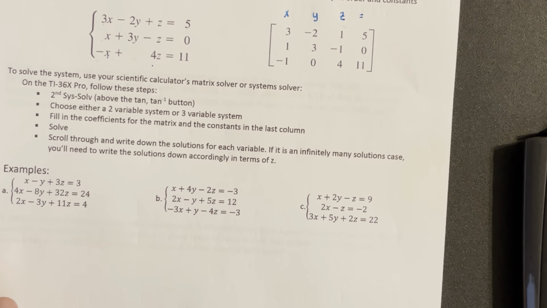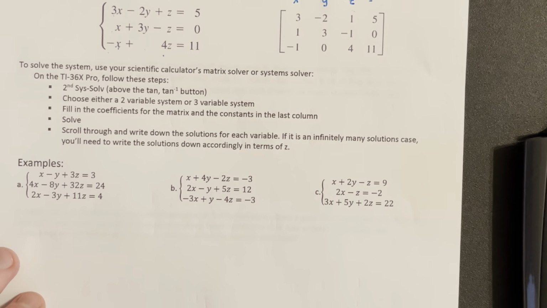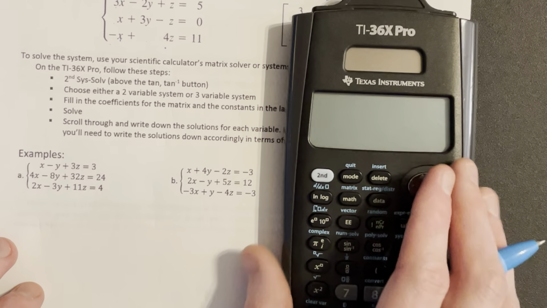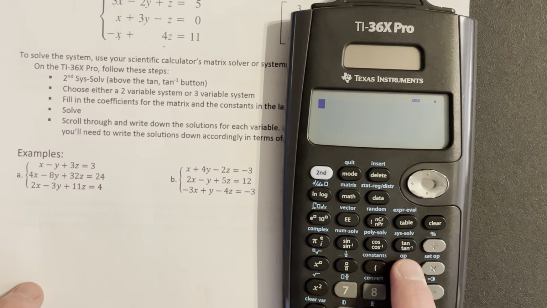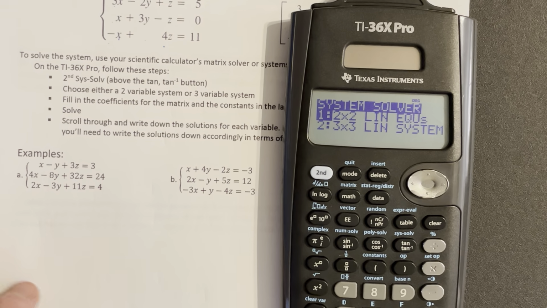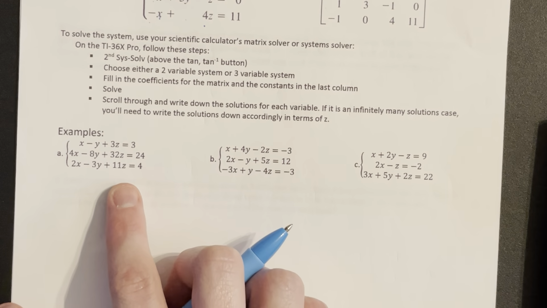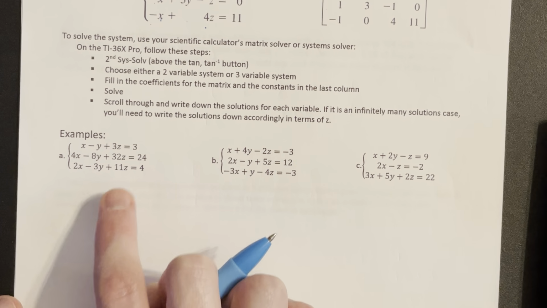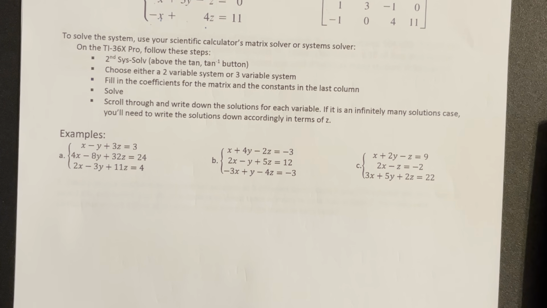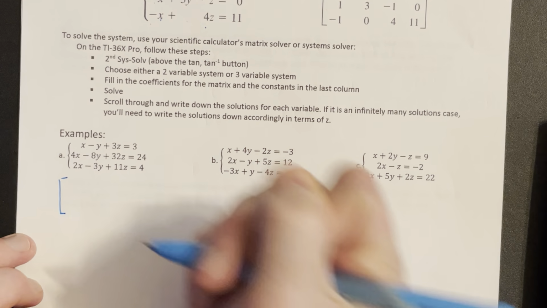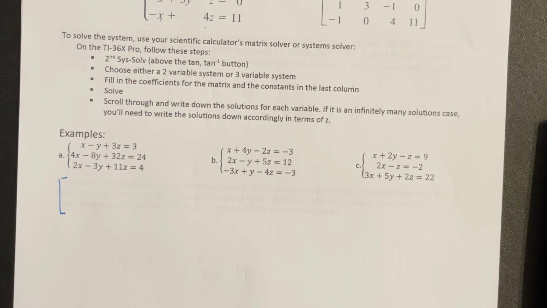Our system solver in our calculator is going to do the work for us. So if you have a system solver, it is above this tangent button. You hit second system solve, and it has either a 2 by 2 or a 3 by 3 system. We just need to decide what type we have. So in this first example, we have 3 variables, which tells us we have a 3 by 3. We want to take this and write it as a matrix with the x's, y's, and z's on the left and our equals on the right.